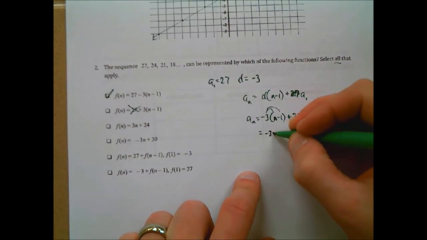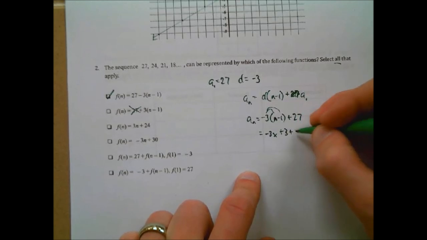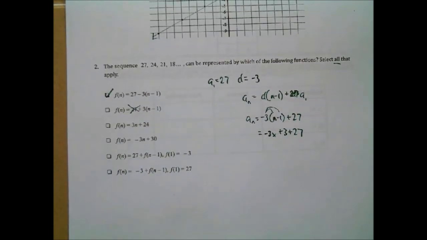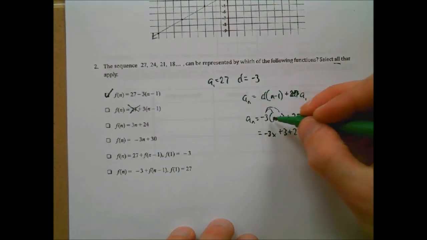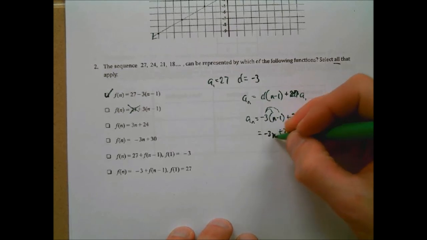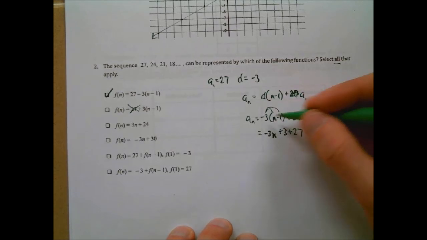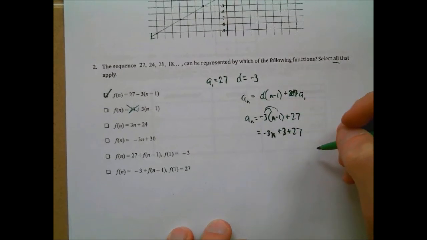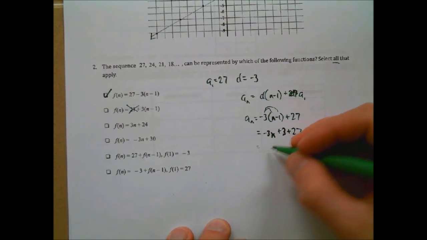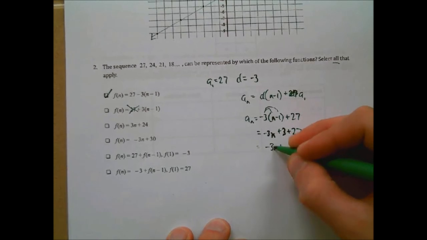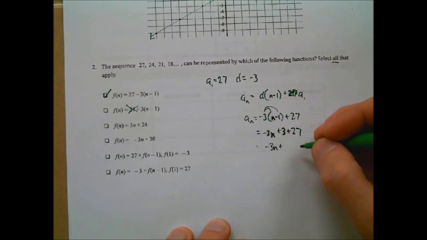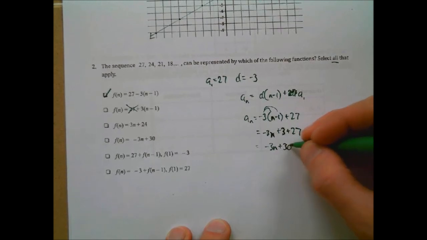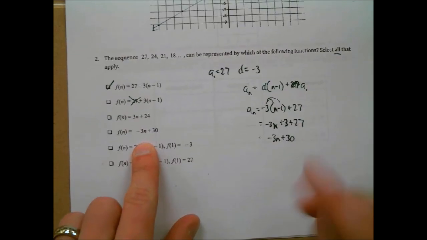Negative 3 times negative 1, positive 3, plus 27. Okay, right? So negative 3 times n. Oops, I put an x there. I meant to put an n. Negative 3 times n is negative 3n. Negative 3 times negative 1, positive 3. And then we have the plus 27. Okay, and then, Catherine, if we combine like terms here, we're going to have negative 3n plus, what's 3 plus 27, Catherine? 30. Okay? So, does this match to anything over here, Catherine?